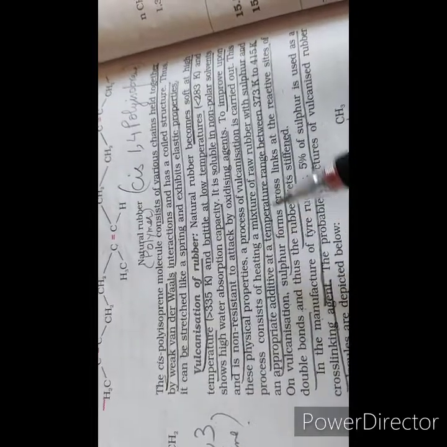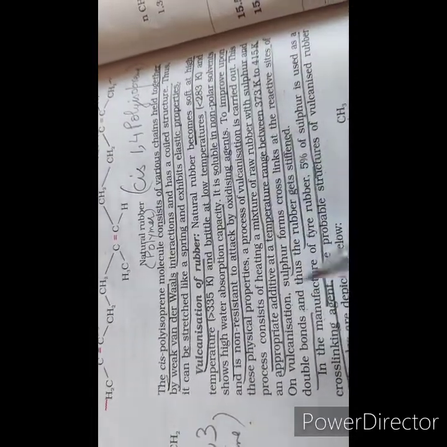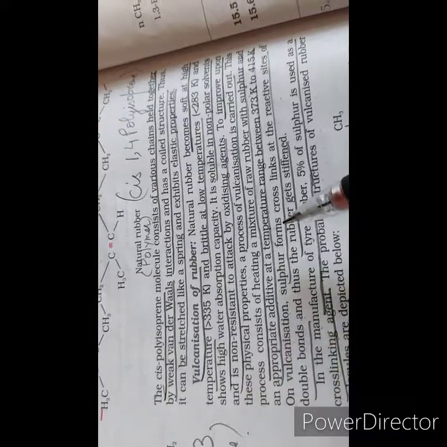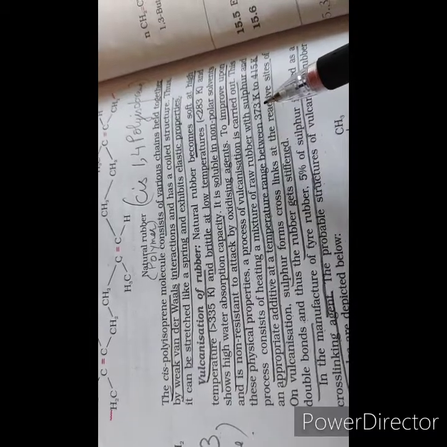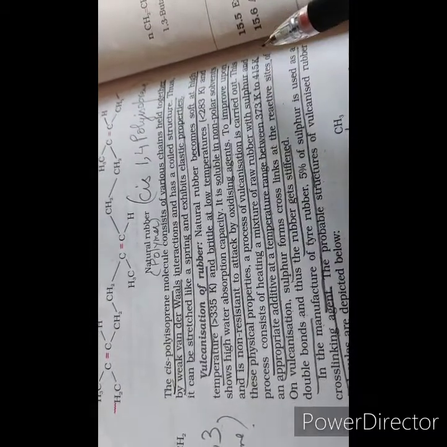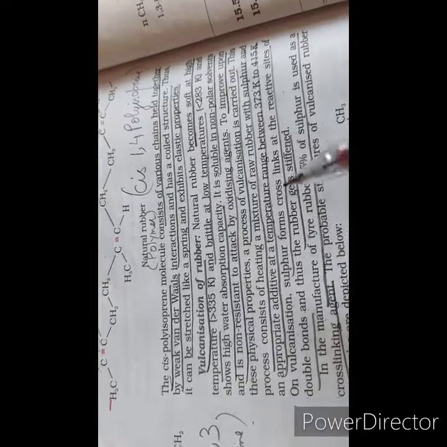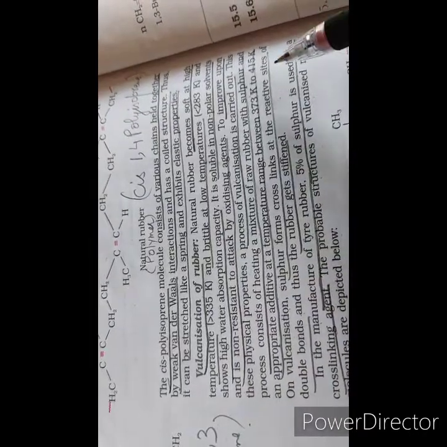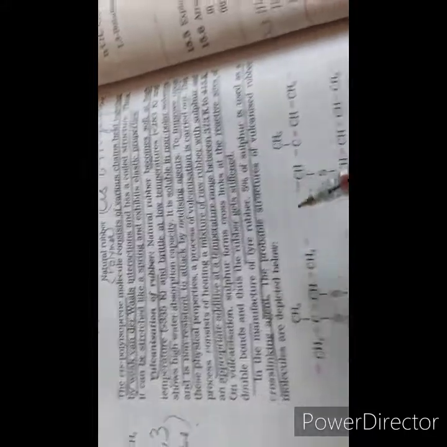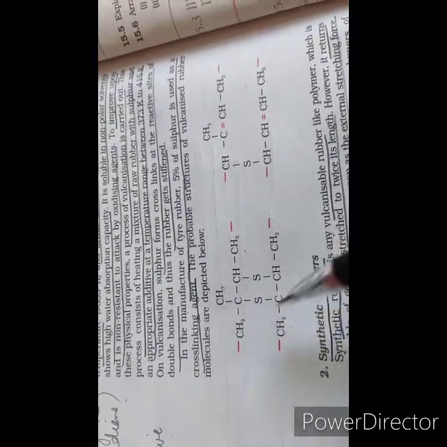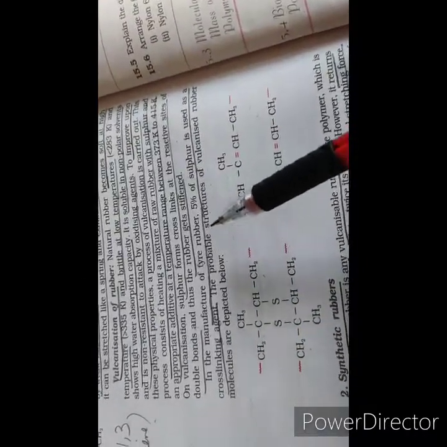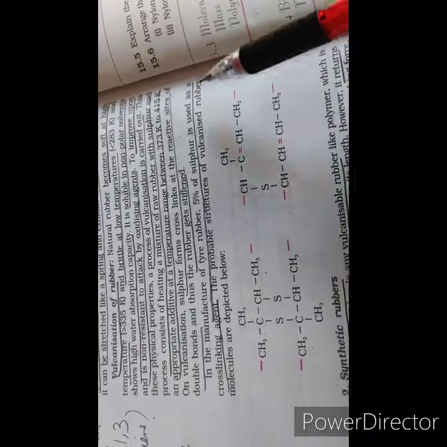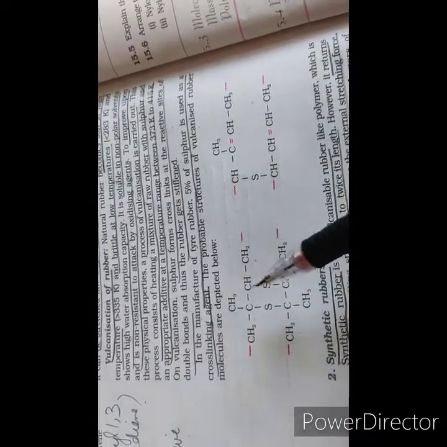In this process, raw rubber, sulfur, and an appropriate additive are taken. This mixture is heated at a temperature range between 373 Kelvin to 415 Kelvin. On vulcanization, sulfur forms crosslinks at the reactive sites and thus the rubber gets stiffened. You can see the crosslinks which are formed at the reactive sites of the double bond, and so the rubber gets stiffened. In the manufacture of tire rubber, 5% of sulfur is used as a cross-linking agent.